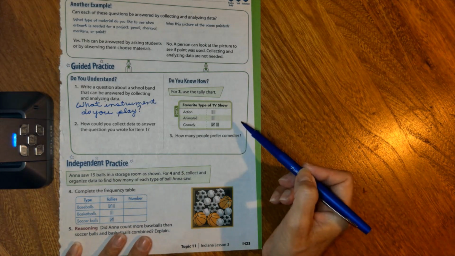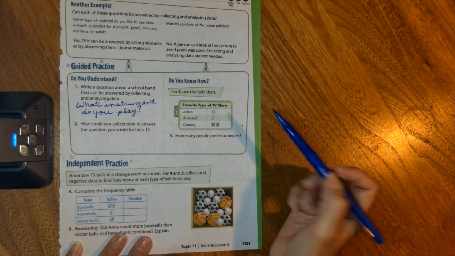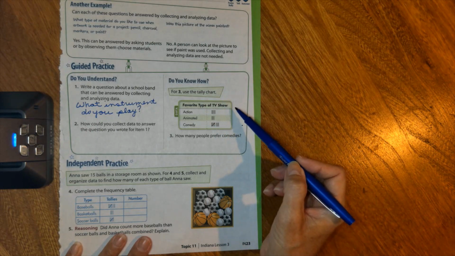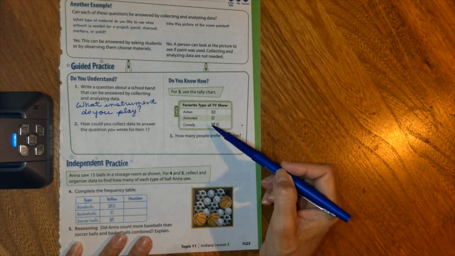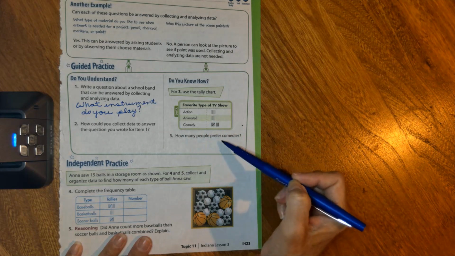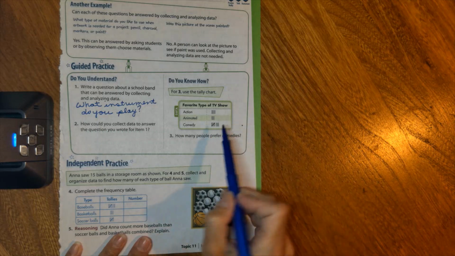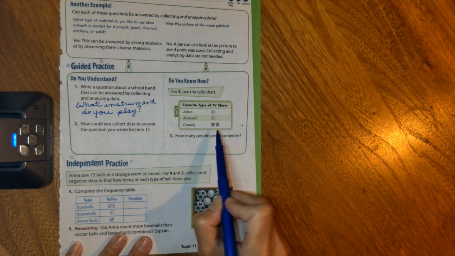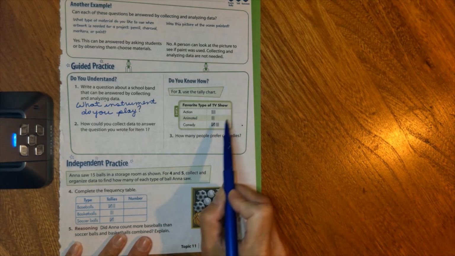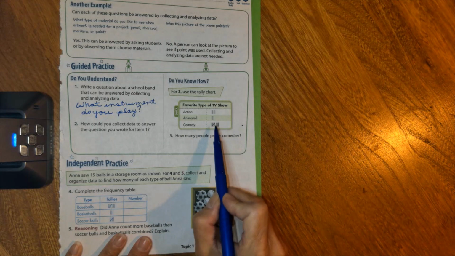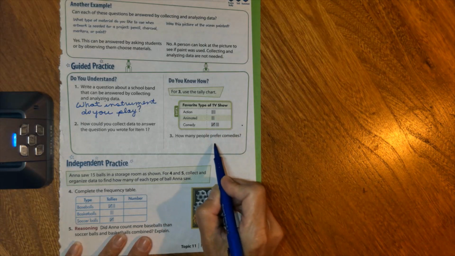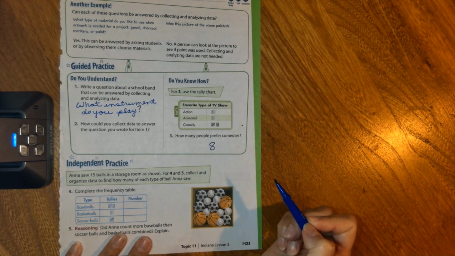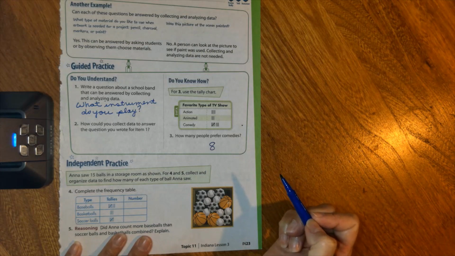Okay, let's look at this question. Here it says use the tally chart. This is our favorite type of TV show. Do you like action, animated, or comedy? How many people prefer comedies? So you go up to the comedy and you count your tallies. Now remember when we go 1, 2, 3, 4, slash through it, that's a group of 5. So we can just go 5 and then add the other slashes next to it, tallies, 6, 7, 8. There are 8 people who like comedies.